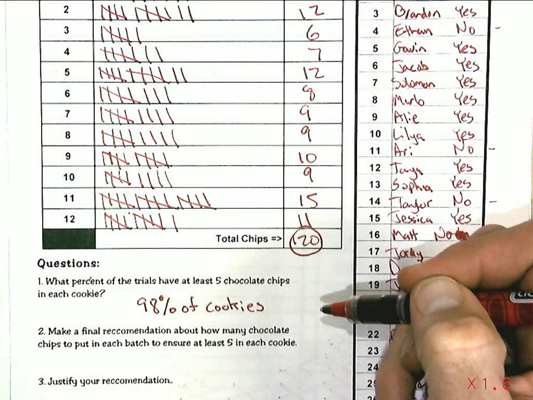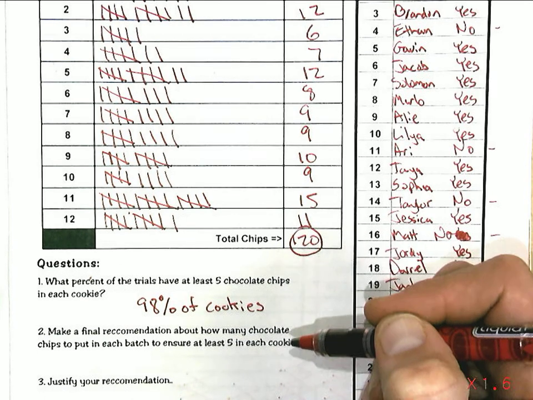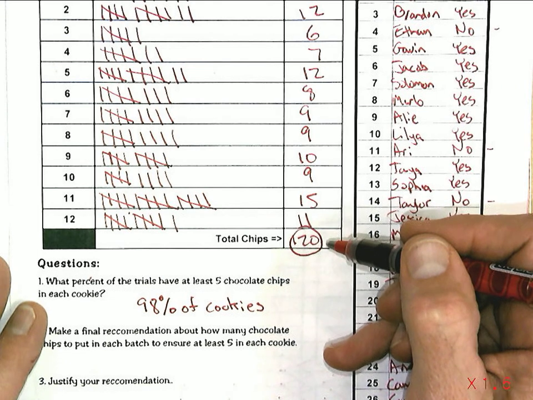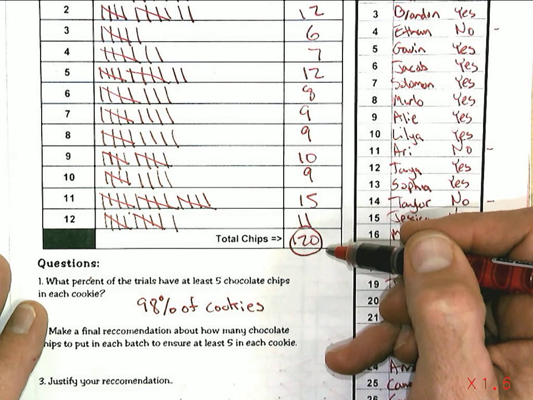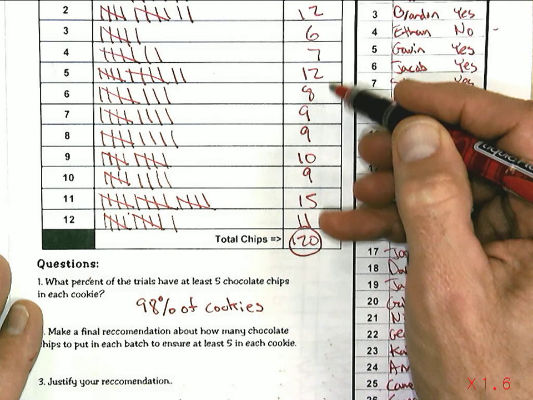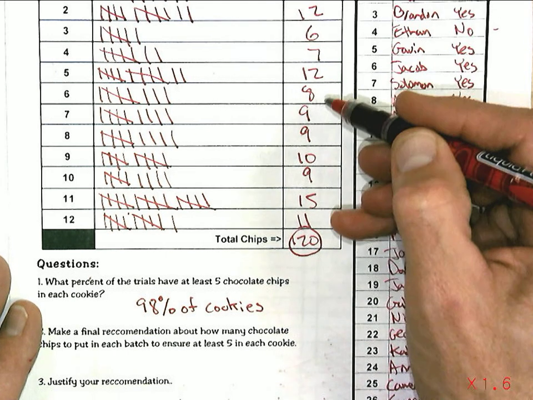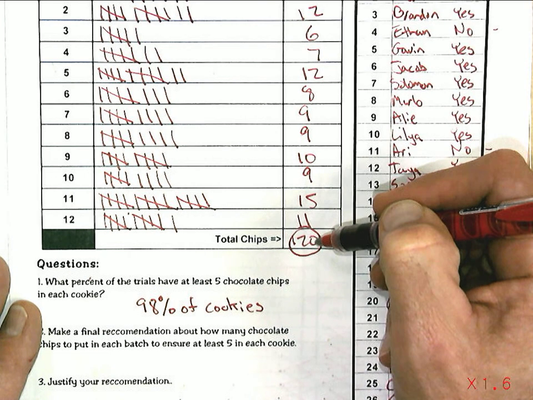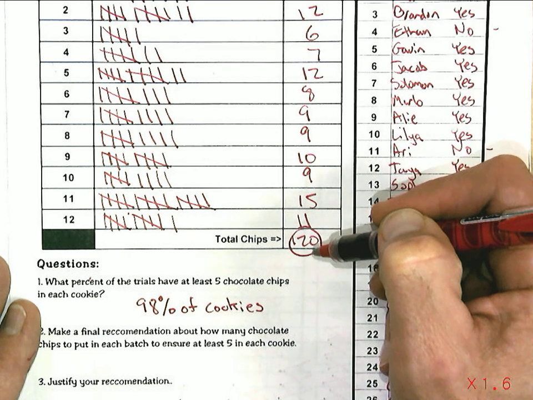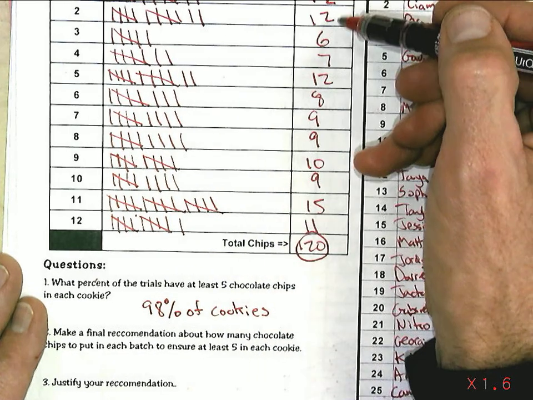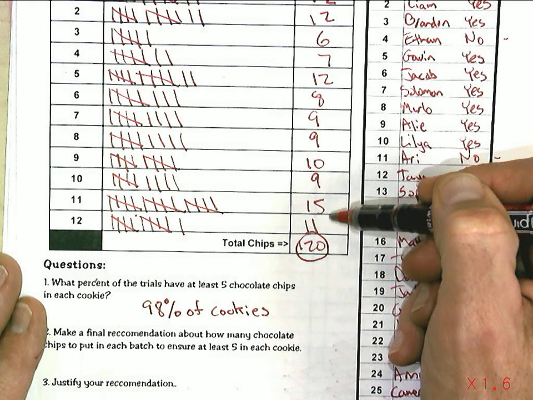And so one of the challenges is, is it reasonable to put that many chocolate chips into a dozen cookies? Because you have some of these cookies that are going to get 15, and some that are going to have 6. And so by using a random system, 120 is probably a lot. And realistically, in a real life situation, they probably would be a little bit more evenly spread because we would mix them in.